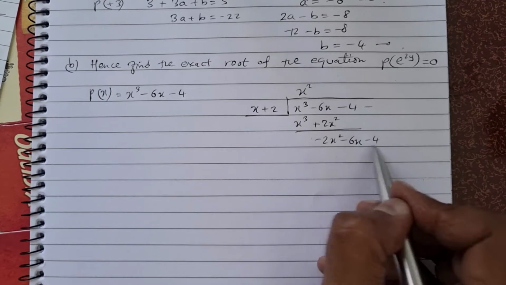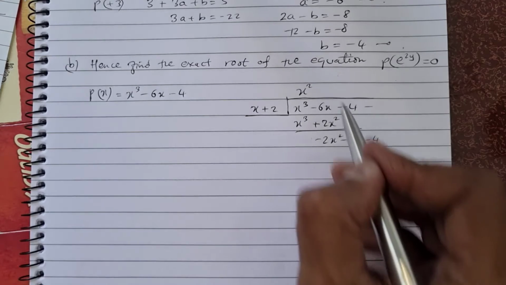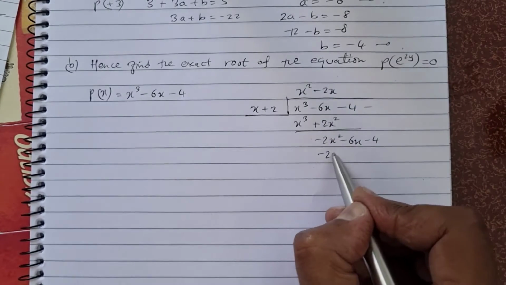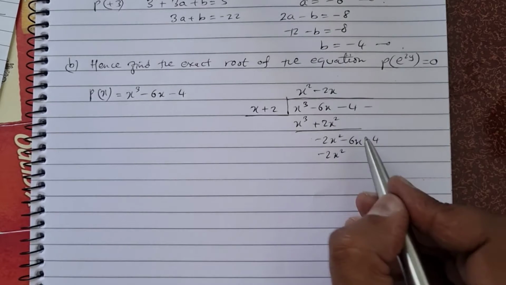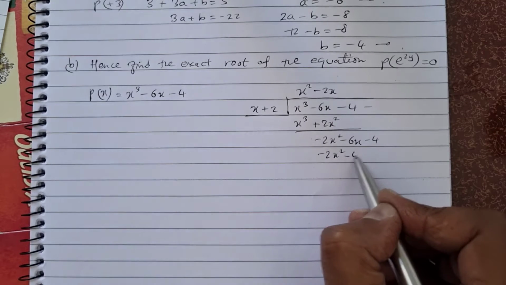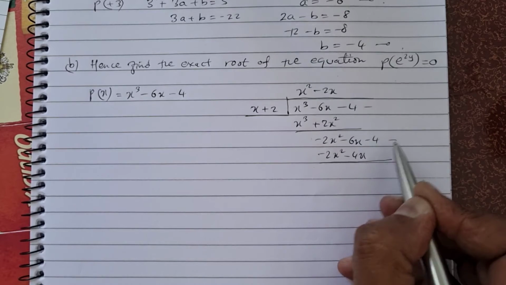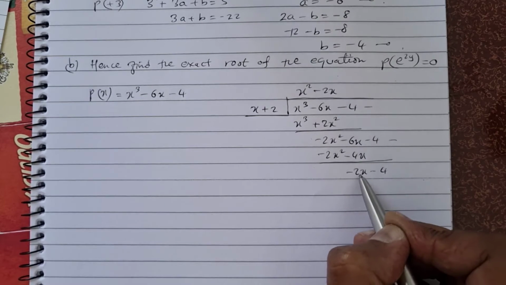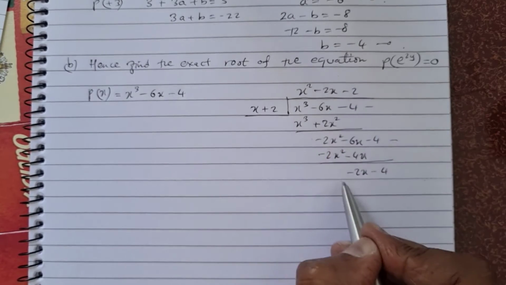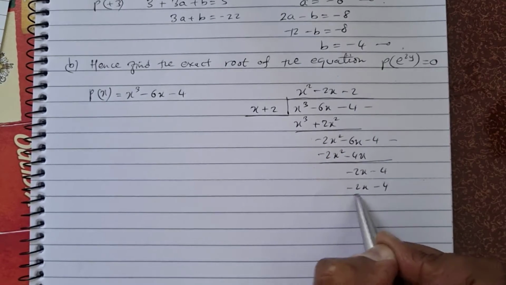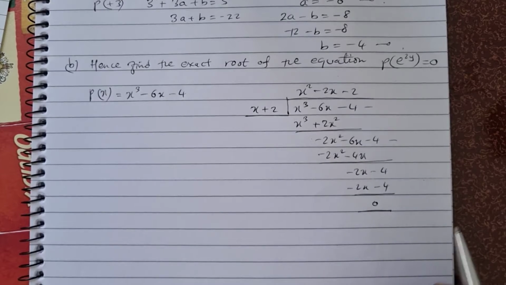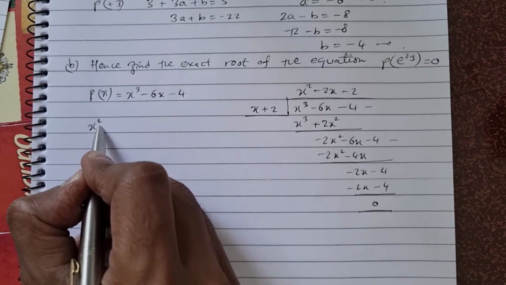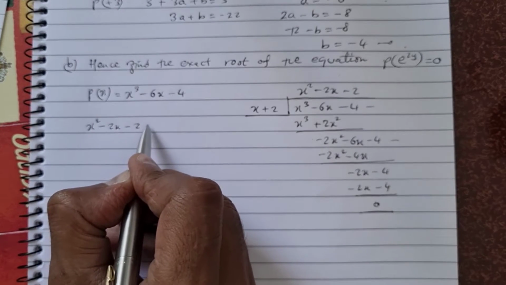So now divide this by x, I'm going to get minus 2x. Minus 2x times x is minus 2x squared, minus 2x times 2 is minus 4x. Subtract again, this comes down to minus 2x minus 4. Divide minus 2x by x, going to get minus 2, so minus 2x minus 4 is equal to 0. So basically we have the quotient as x squared minus 2x minus 2 is equal to 0.